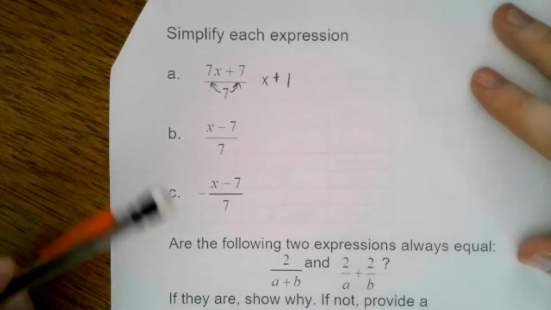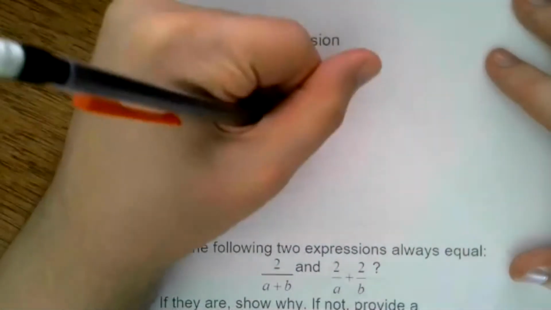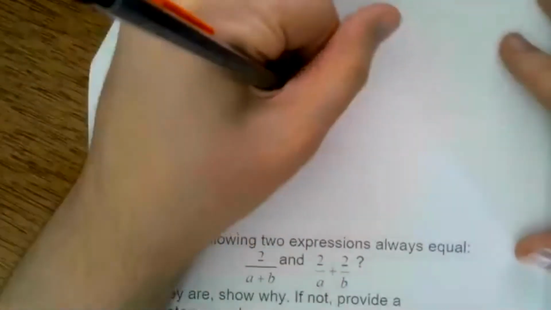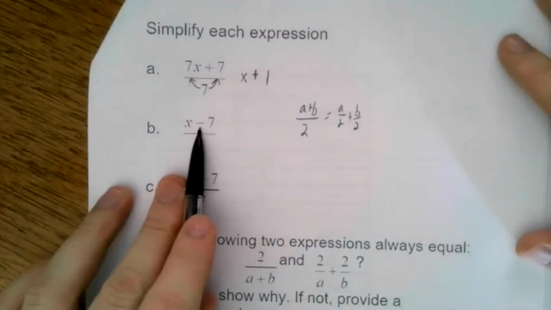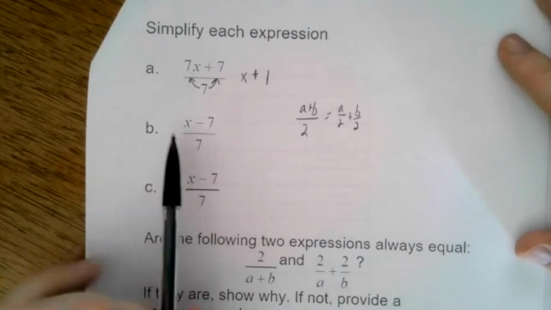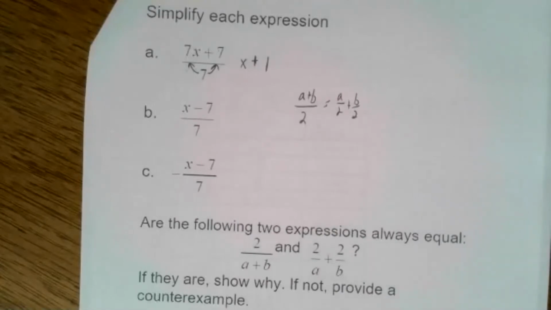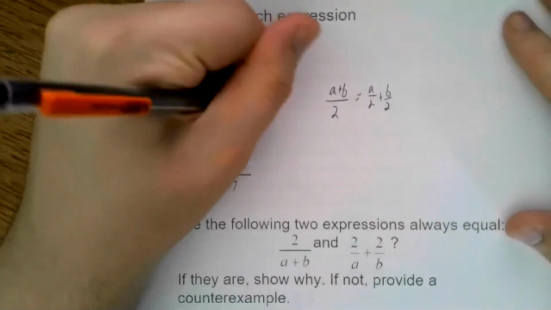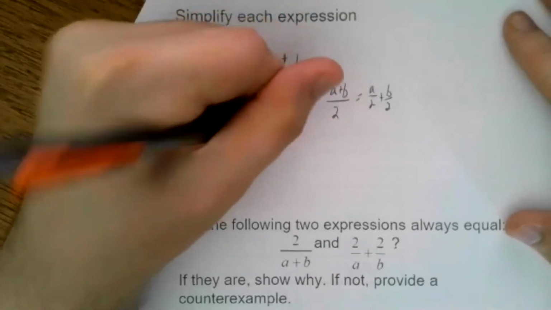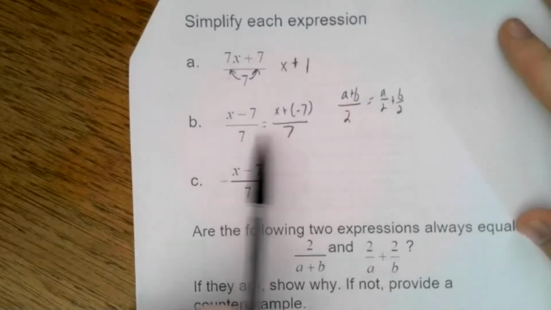So my general rule was if I have a plus b over some fraction, I'll just put 2 again, I can split that up into a over 2 plus b over 2. But this time I have a subtraction, right? So can I do this same rule that we have if I have a subtraction sign instead of an addition sign? Yes. Yeah, because it's just like adding a negative number, right? Because we could rewrite this as x plus a negative 7 over 7, right? So we could just add a negative number instead of just subtracting. So these two are the same thing.